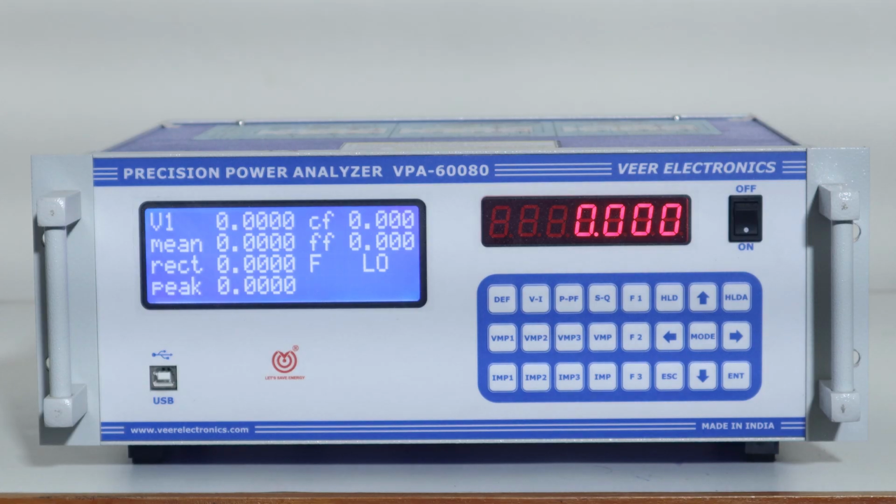Now press VMP2 page button. It also shows same parameters for Y phase as shown in VMP1 page. After press VMP3 page button, it shows same parameters for B phase. Now press VMP page. It shows RMS, mean, rectified and peak value of average voltage. Also crest factor, form factor and frequency for average voltage.